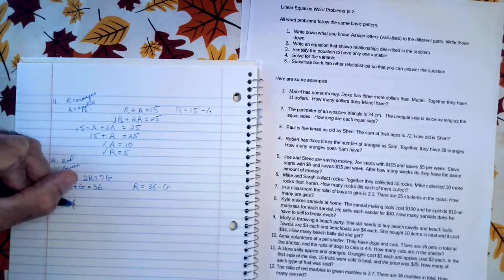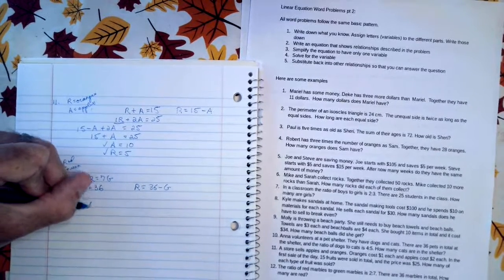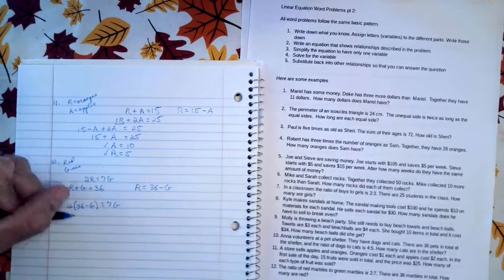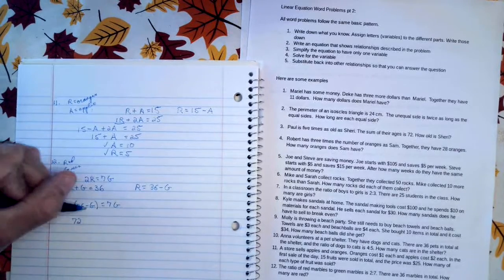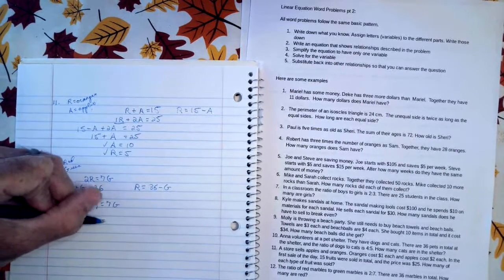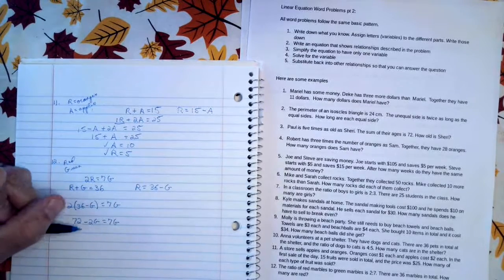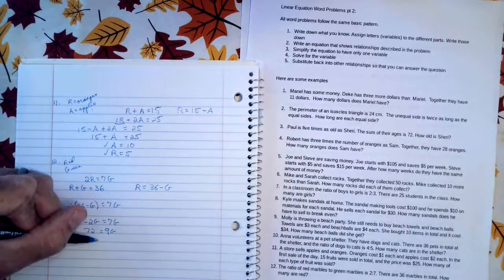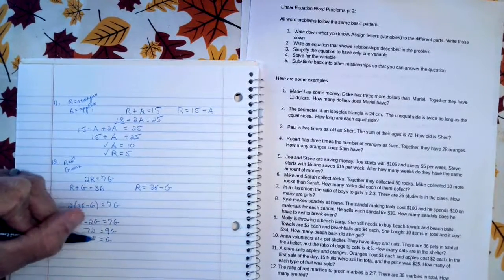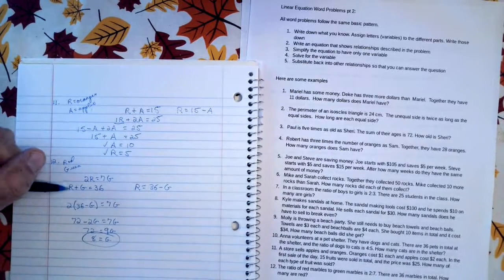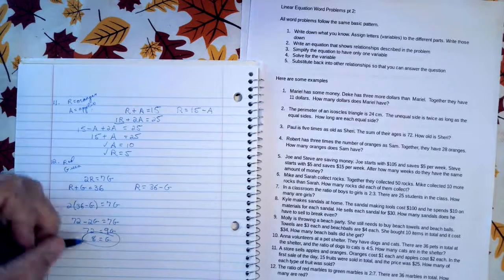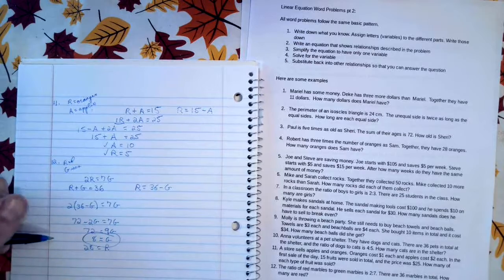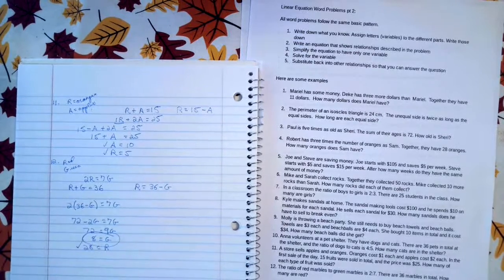2 times the red equals 7G. So 2 times 36 is 72. 2 times negative G is negative 2G equals 7G. Add 2G to both sides, I get 9G equals 72. 9 times 8 is 72, so G is 8. There are 8 greens, and I know greens plus red is 36, so that means the red has to be 28. And what's the question? How many red? 28. The end.